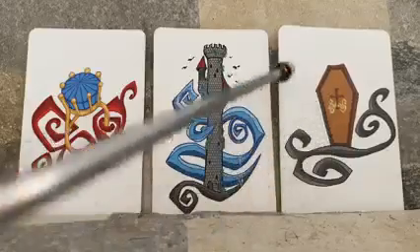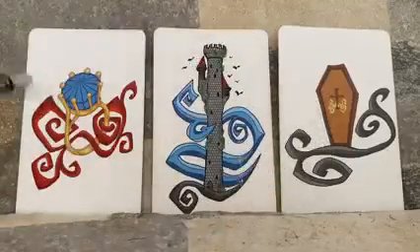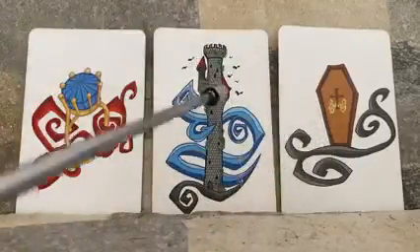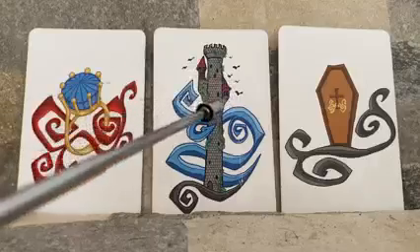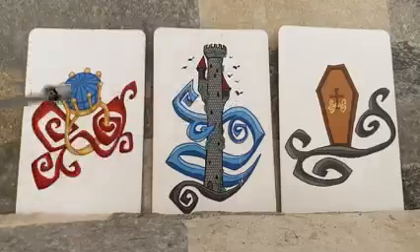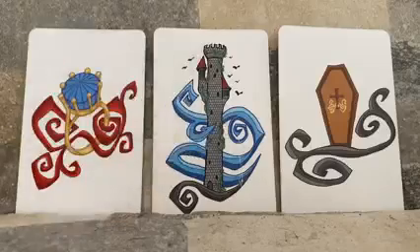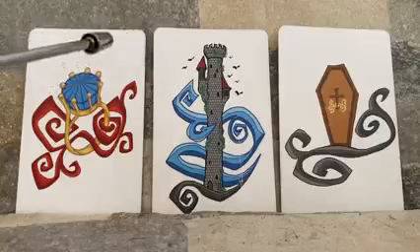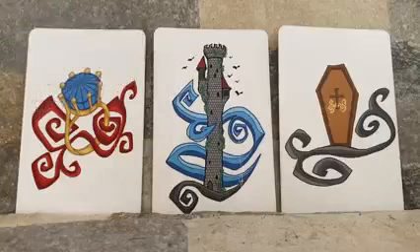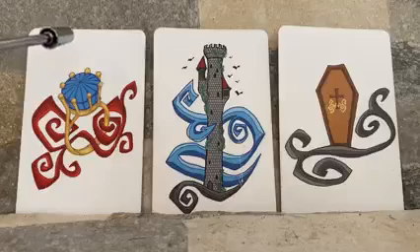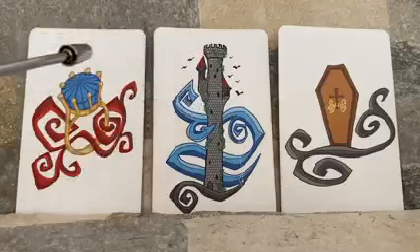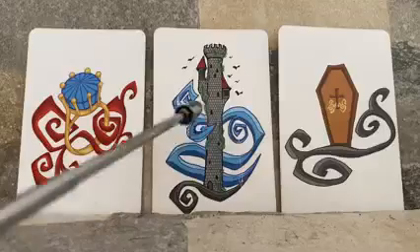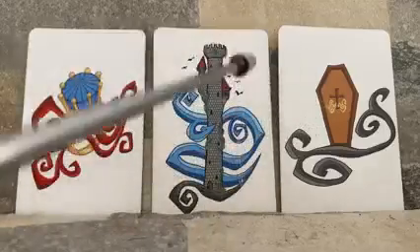The coffin sets an end to this official relationship or to this official connection to the company. So it could be, for example, someone losing his job in a company, the contract or connection will be cut or will end, or it can be a sign for a divorce.